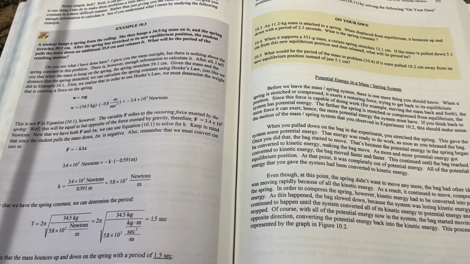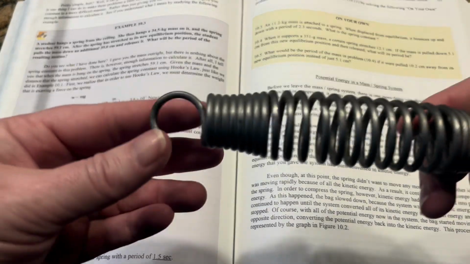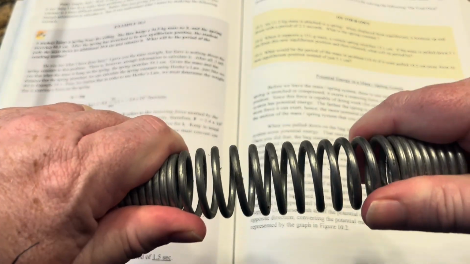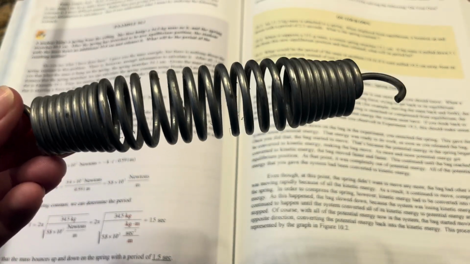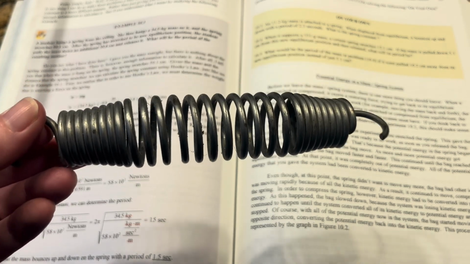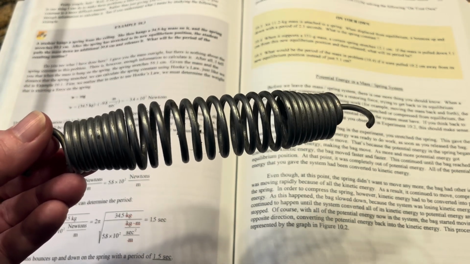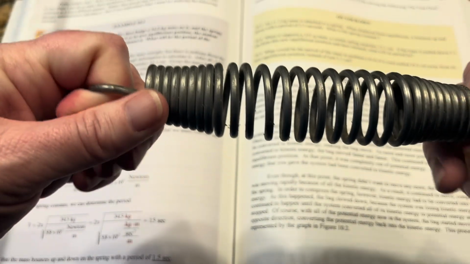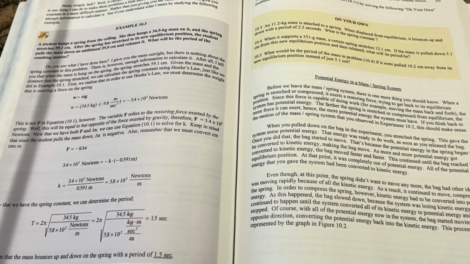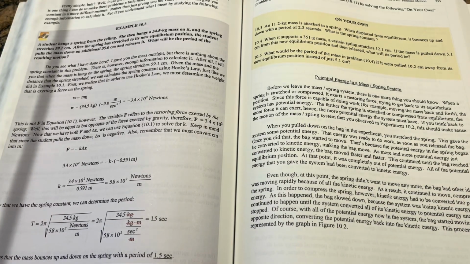All right, we left off in class around here, the potential energy in a mass spring system. So there's just one more thing about this. When a spring is stretched or compressed, it exerts a resisting force trying to get back to its equilibrium position. And since this force is capable of doing work, the system has potential energy. So the further the spring is stretched or the more it is compressed from equilibrium, the more force it can exert, so the more potential energy the system has.